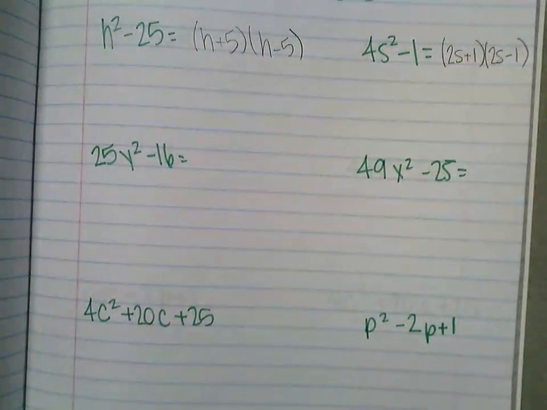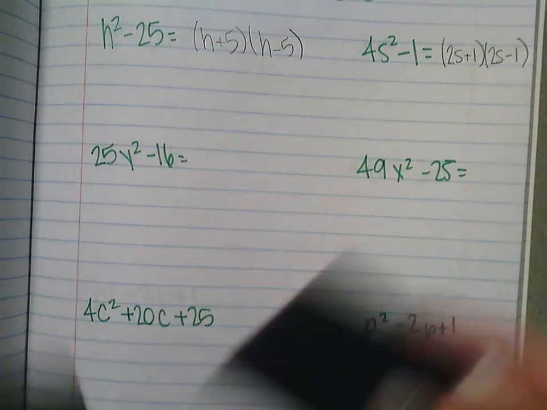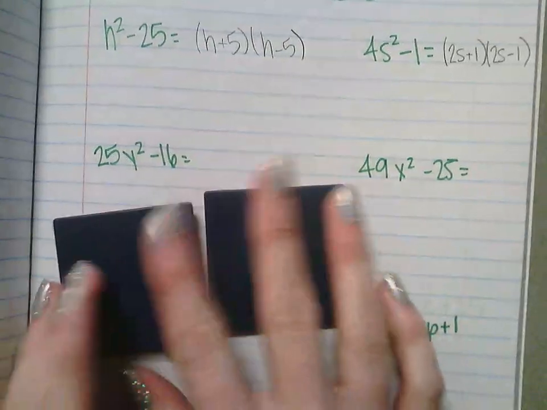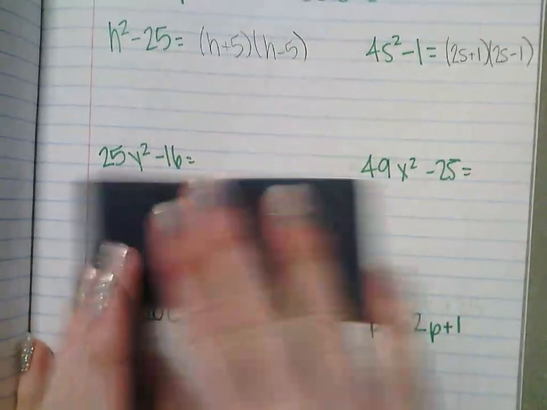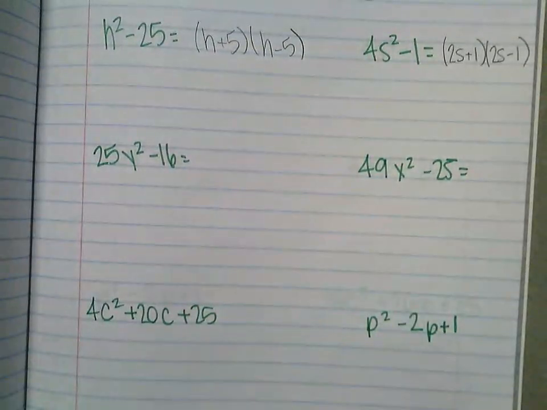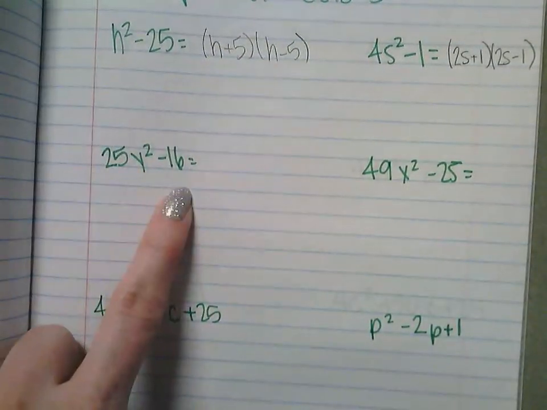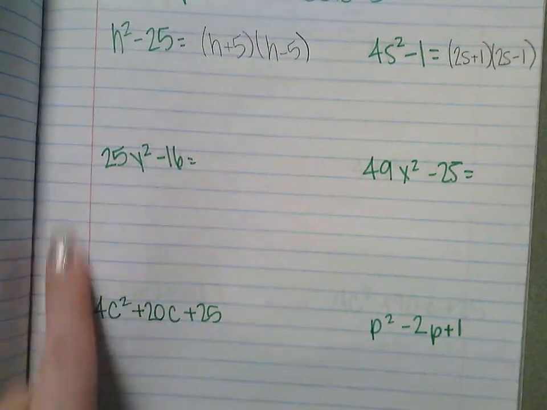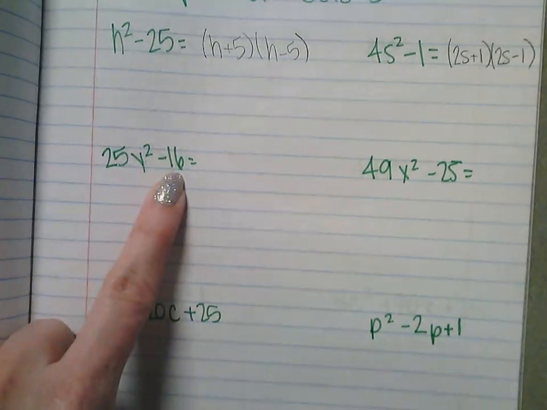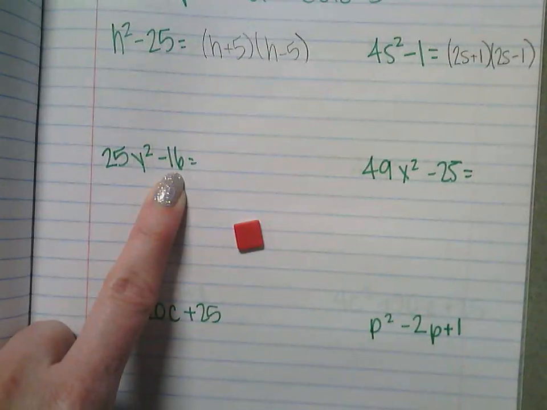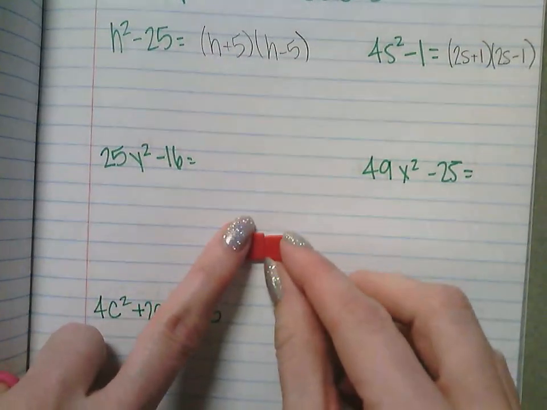But look at that next one. 25. That means I would take 25 blues. So let's just try to figure out what's been happening. We've been making a perfect square, and we kind of already did 25, right? So how many would go across? 5 by 5, right? And how do you make a perfect square with 16? 4 by 4, right?